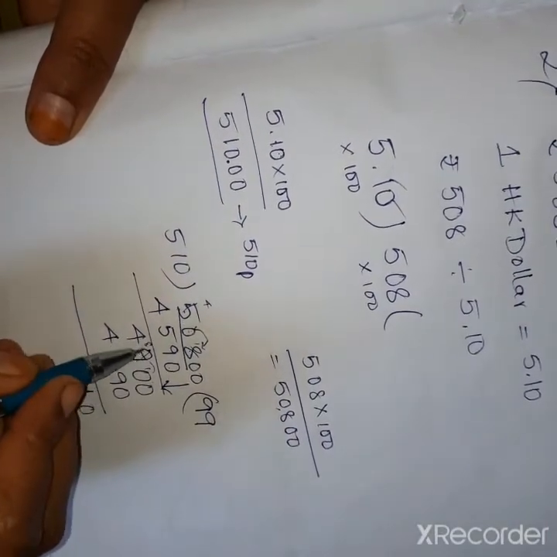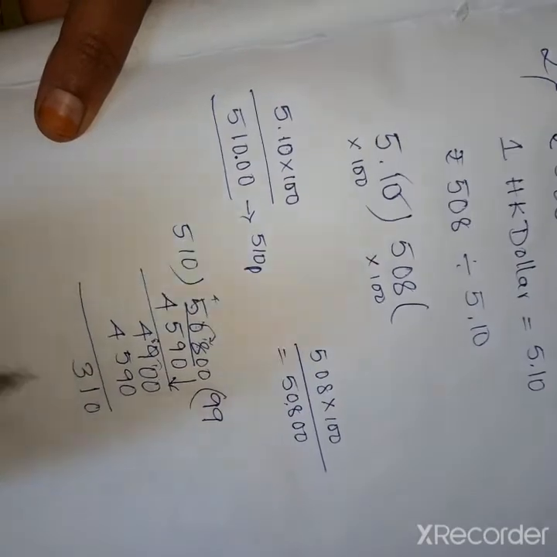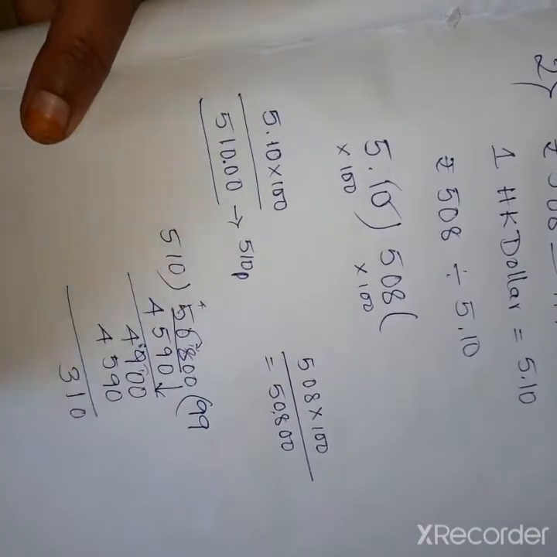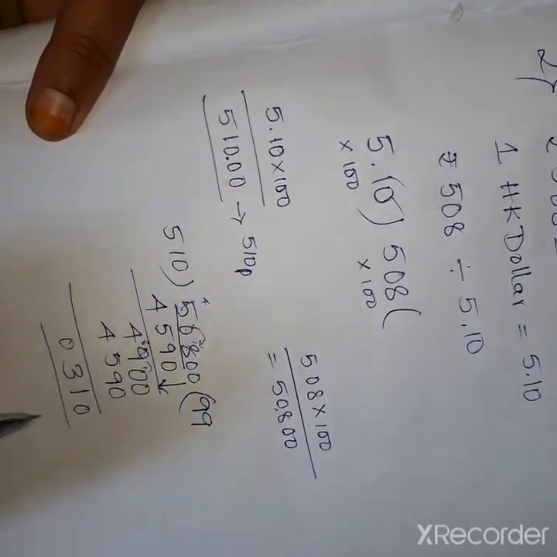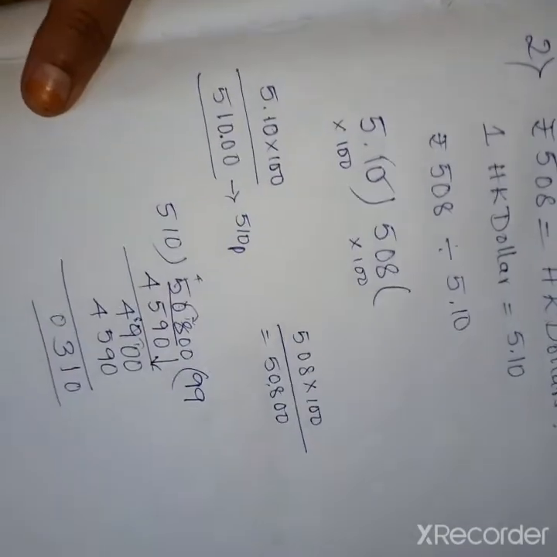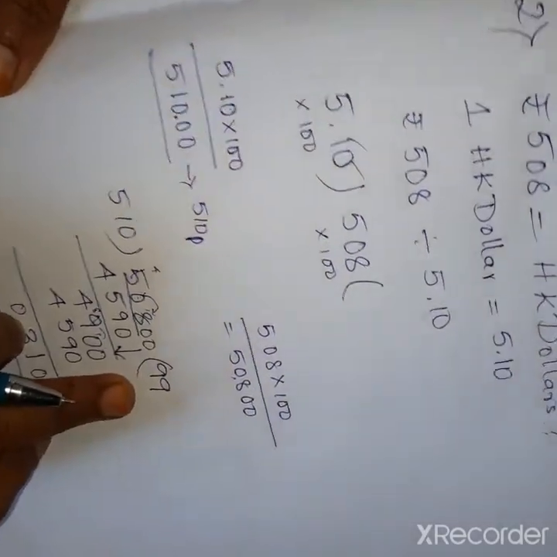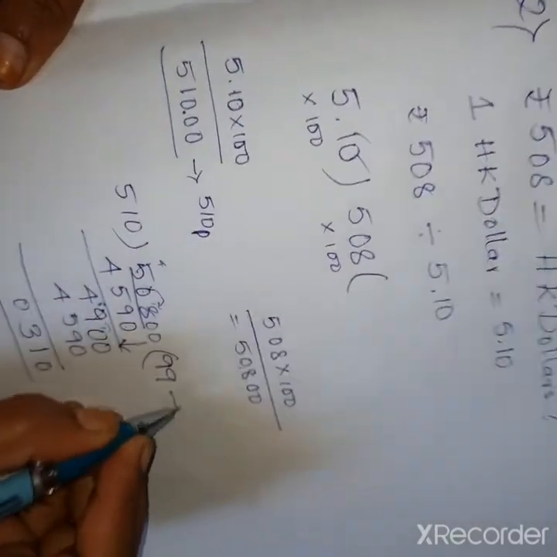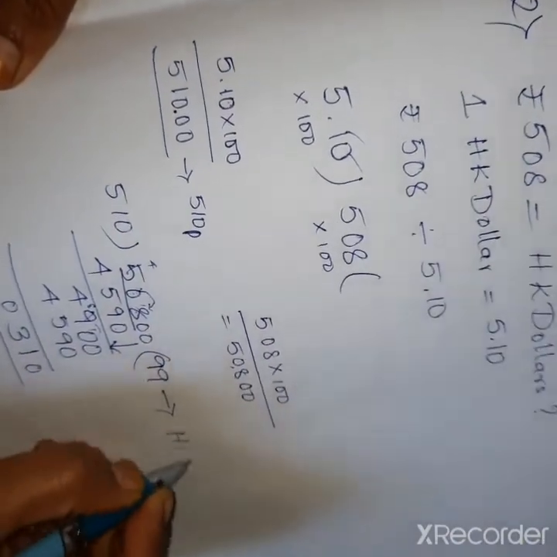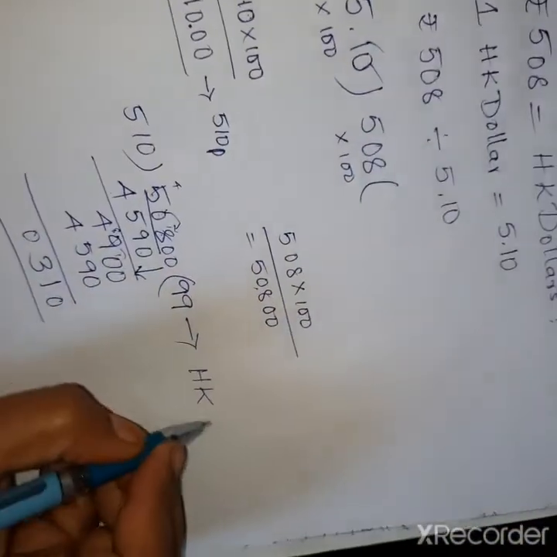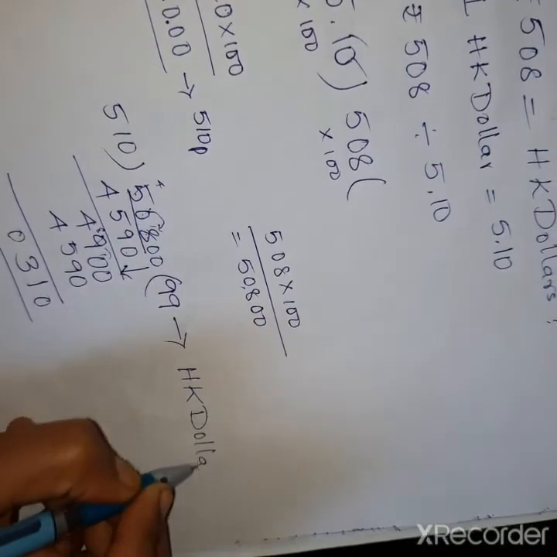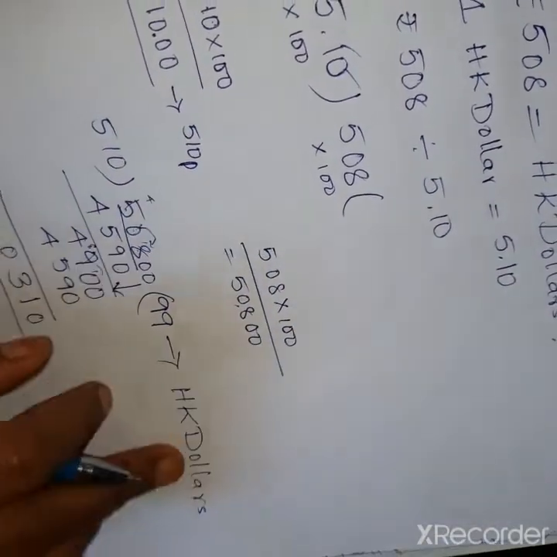This becomes 8. 8 minus 5, 3. Okay, and this 4 minus 4, 0. We got 310, and in the quotient's place we got 99. So these are the Hong Kong dollars. She can get 99 Hong Kong dollars.